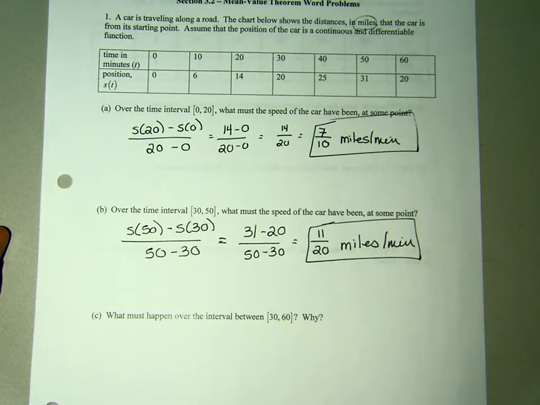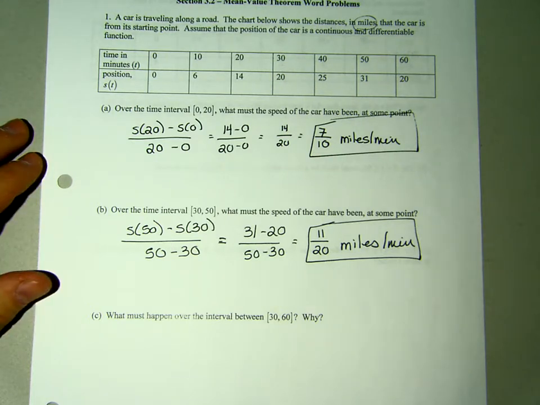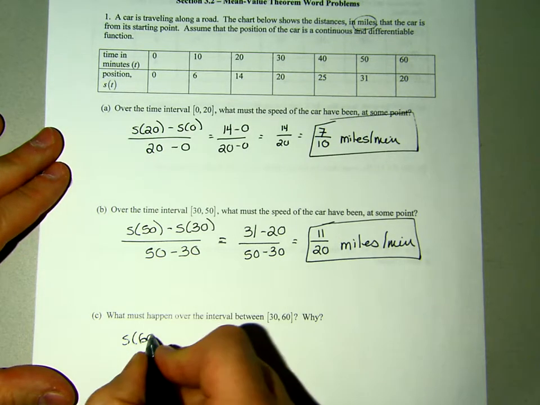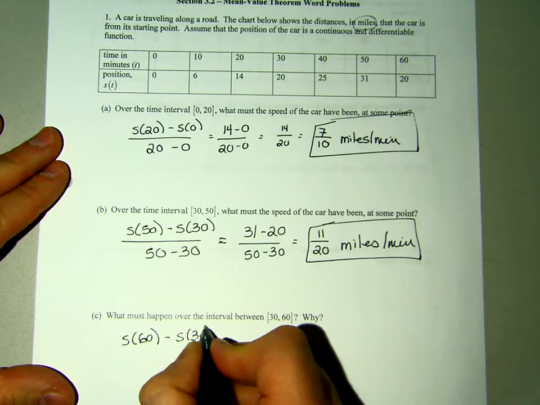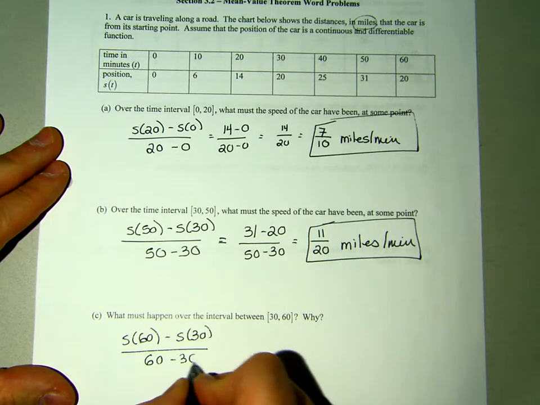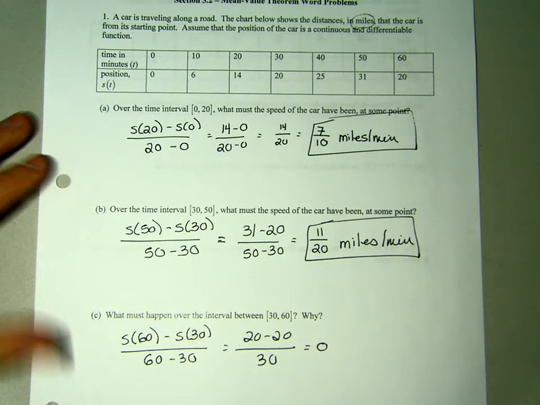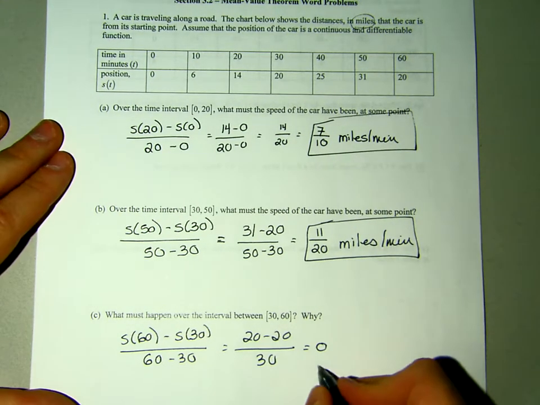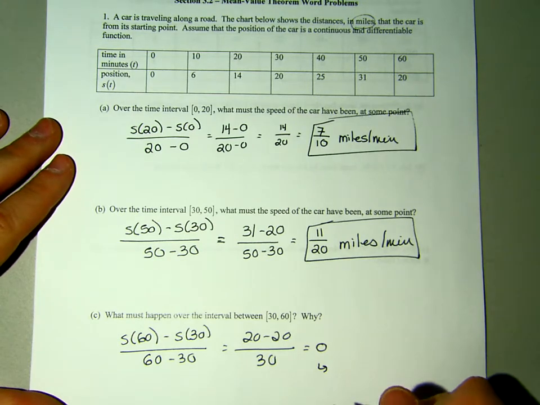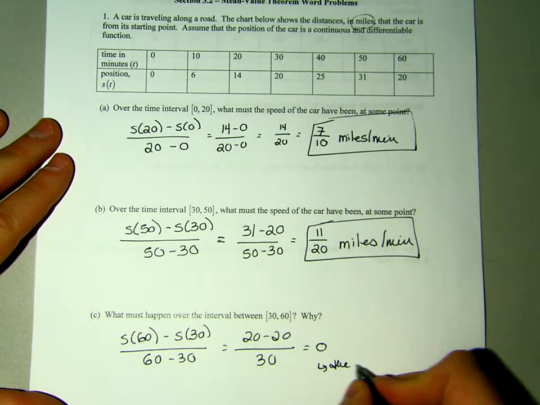What's going on in C? Only one person can tell me? Only 3 people can tell me? Casey, what's going on? Well, okay. So what speed is guaranteed? 0. Which means what's going on? Manoj. Yep. I don't know where exactly, but I know somewhere between time 30 and time 60, the car must be stopped.